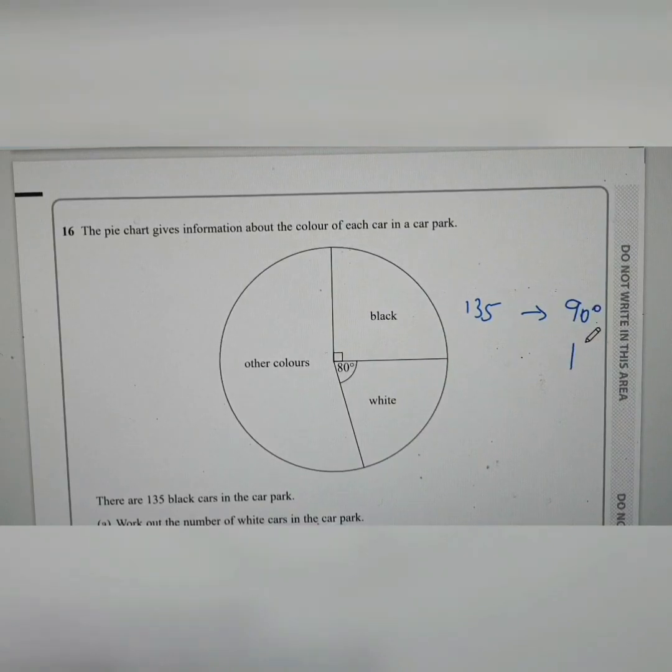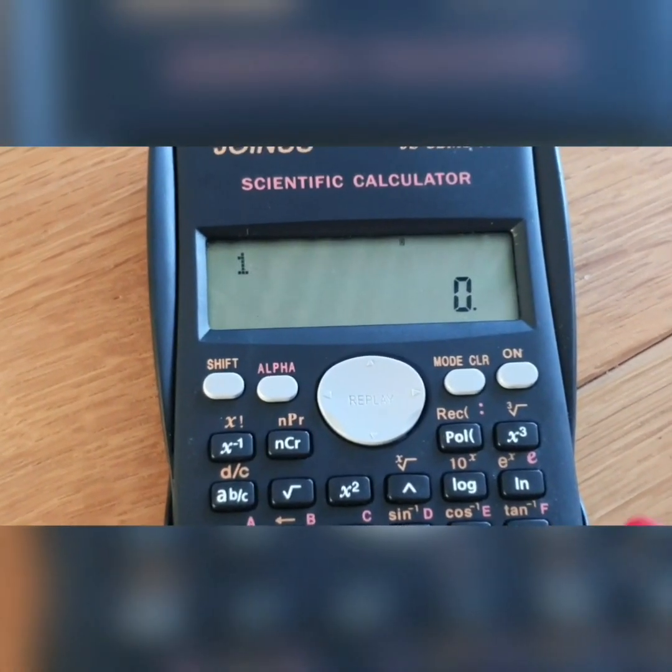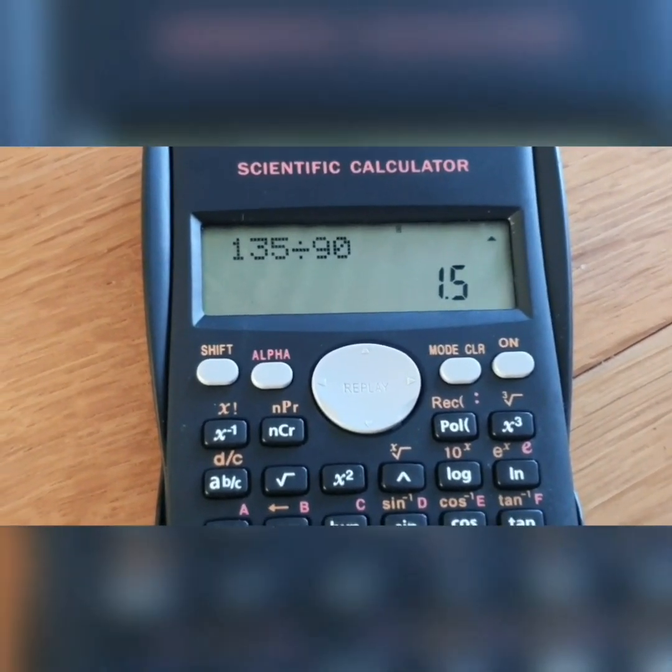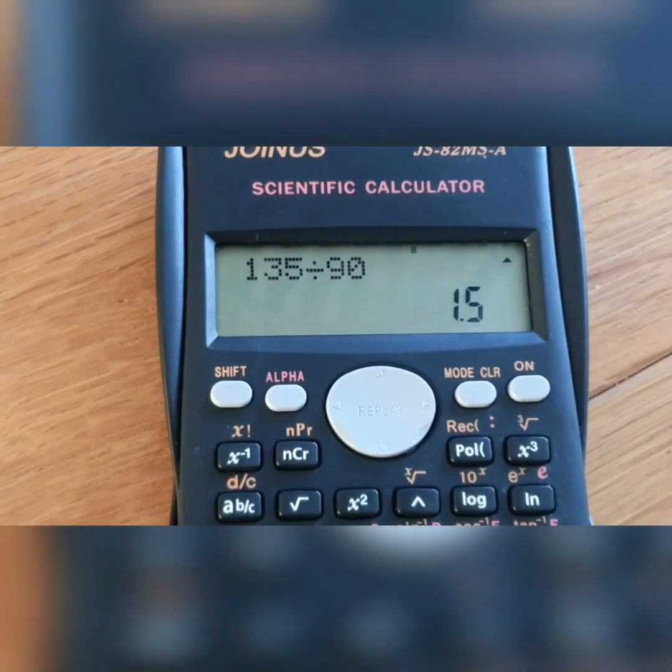So we're going to work out how many cars 1 degree represents. From 90 to 1, you're going to divide by 90. So I need to divide 135 by 90 to work out how much 1 degree represents. 135 divided by 90 is 1.5. So 1 degree represents 1.5.